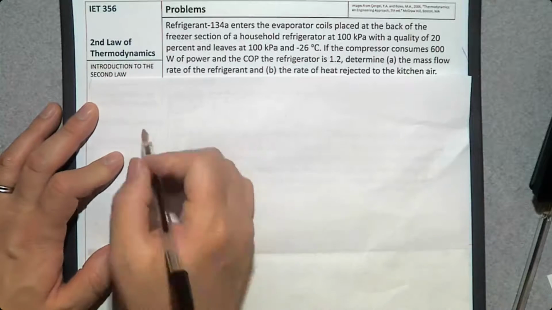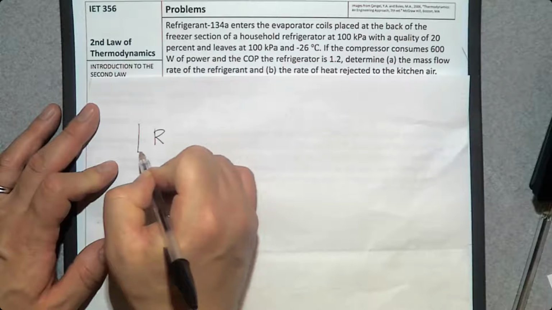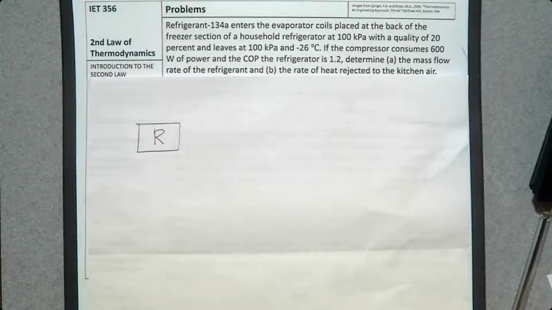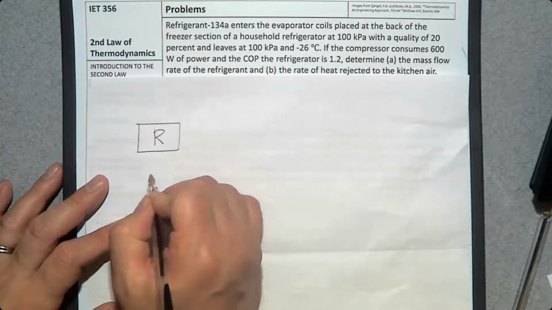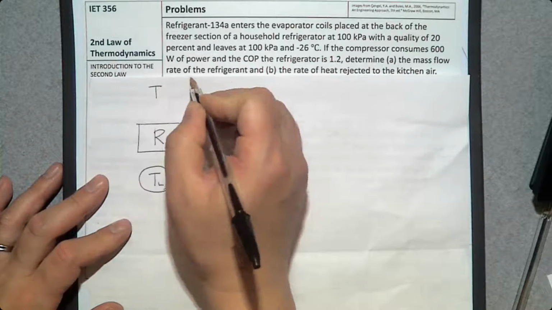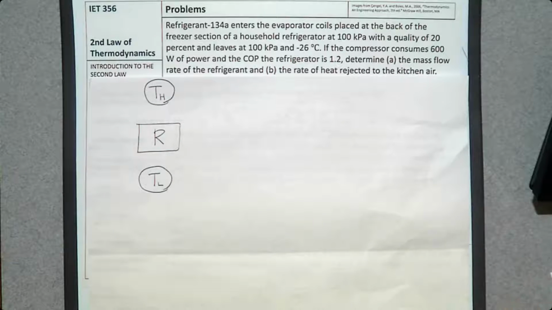So we have a refrigerator again. So many refrigerators. And how many thermal energy reservoirs do we need? We need 2, TL and TH. What is the heat transfer direction?